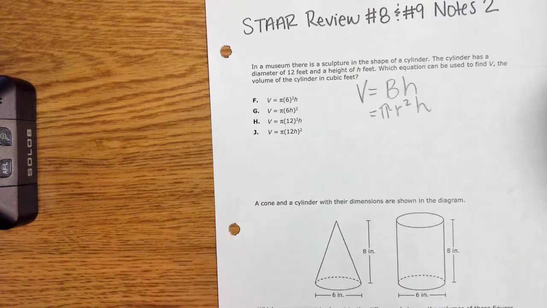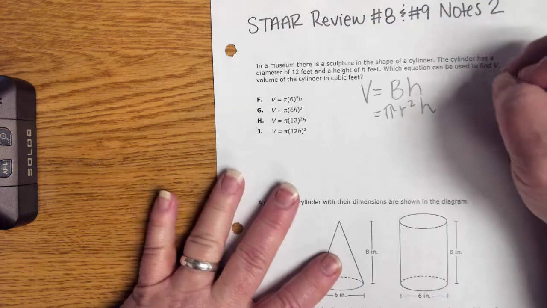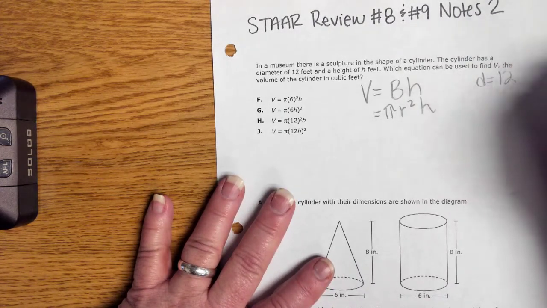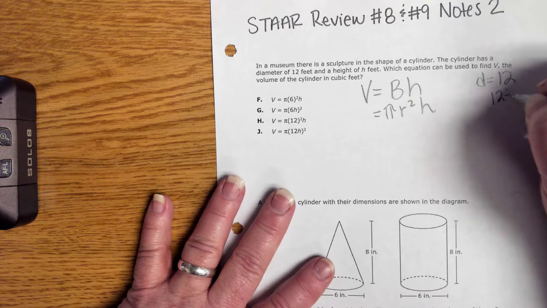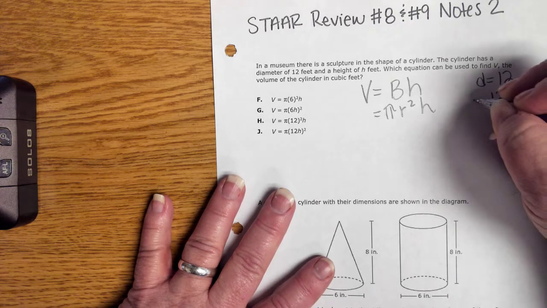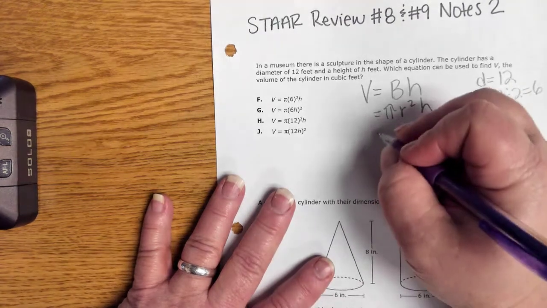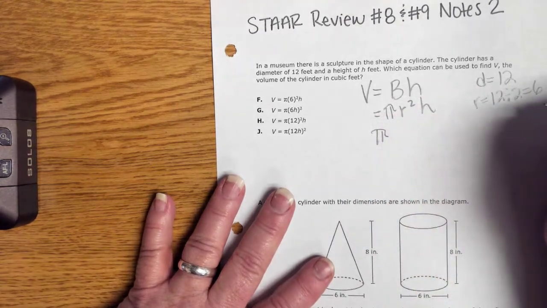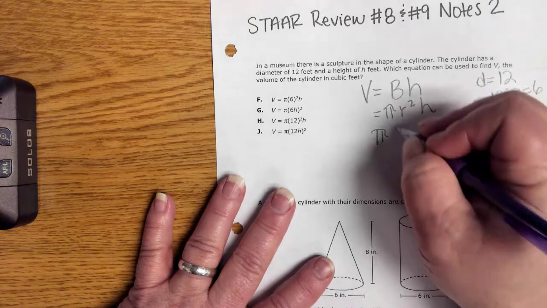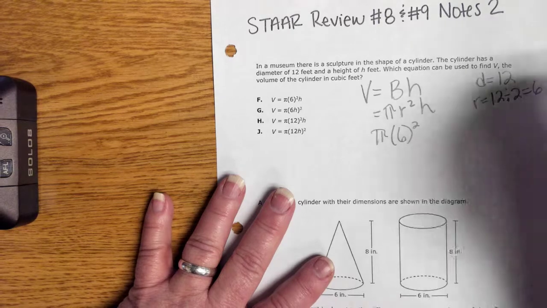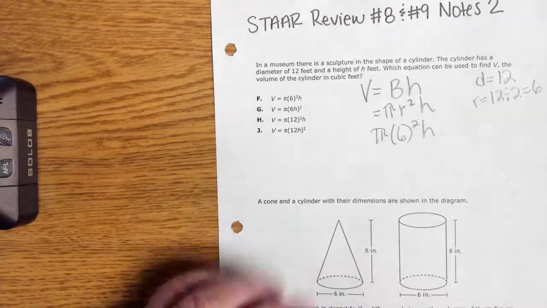Okay, so did they give me an R? What did they give me? D equals 12. So 12 divided by 2 is 6. So I've got a pi, and I'm going to multiply it times r squared, and then it says my h is just h, so which one matches?